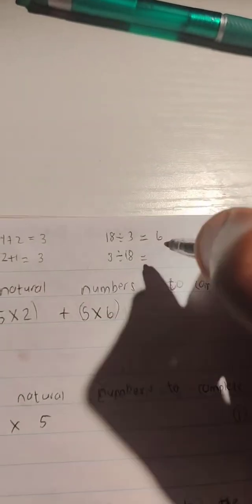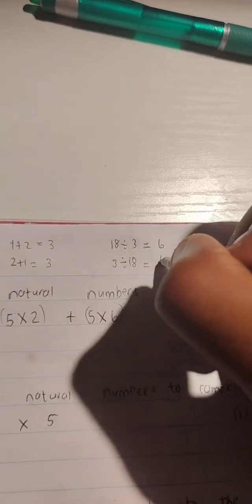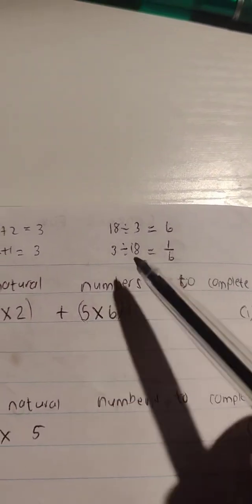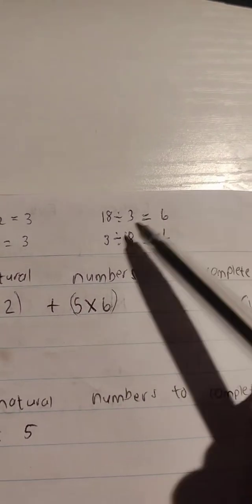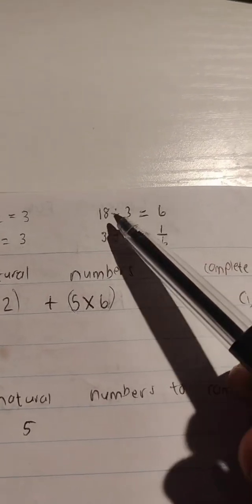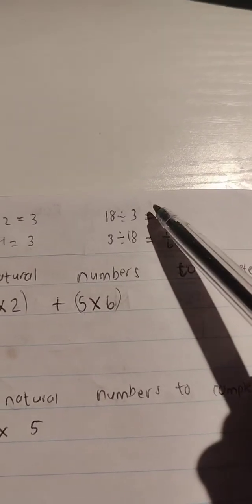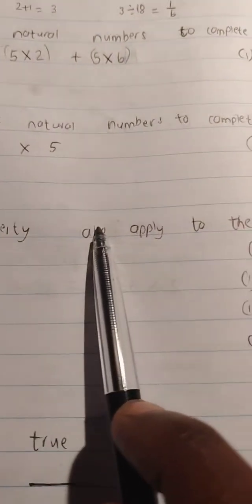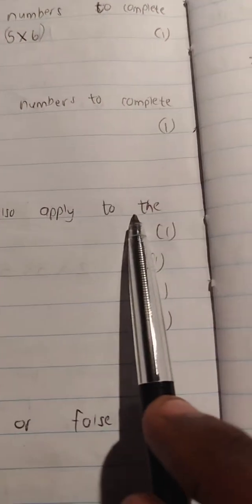But if we change the order, 3 divided by 18 is 1 over 6. So we can see that our answers are different when we change the order for numbers that are divided. So does the commutative property also apply to division? The answer is no.